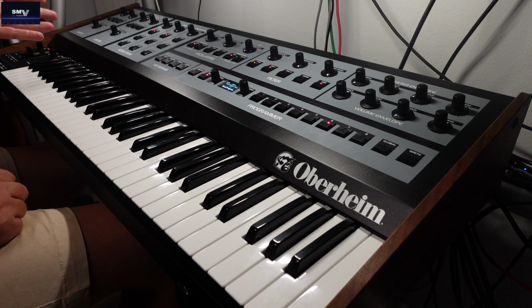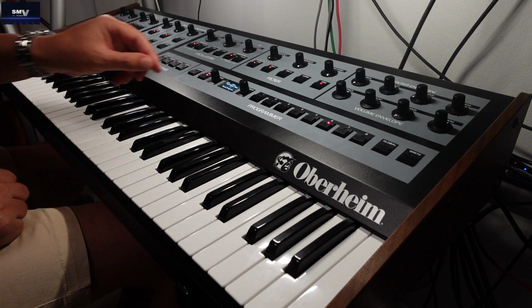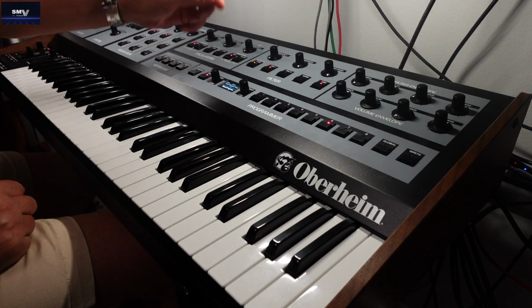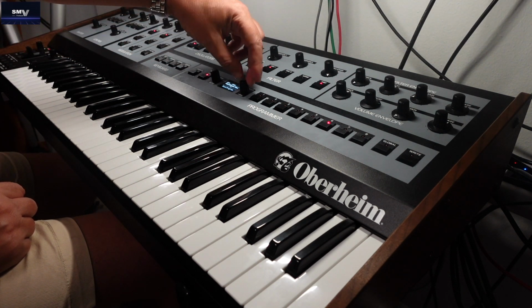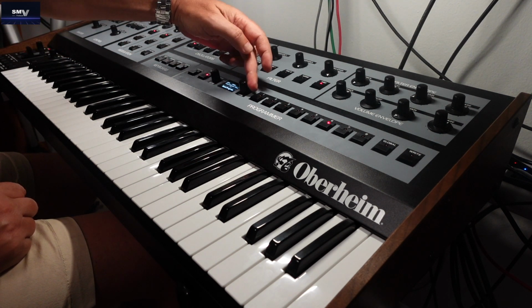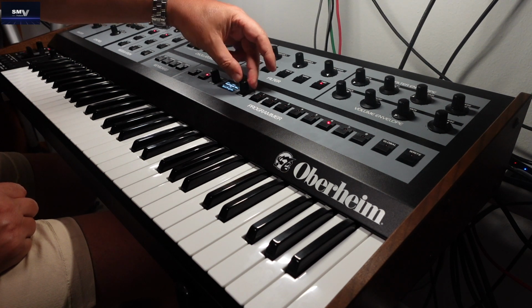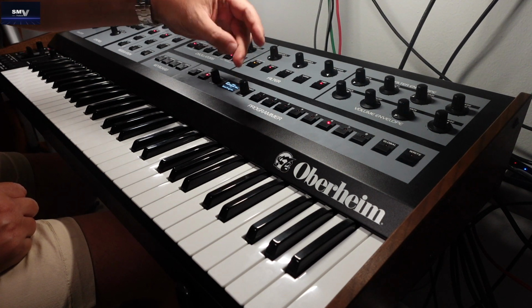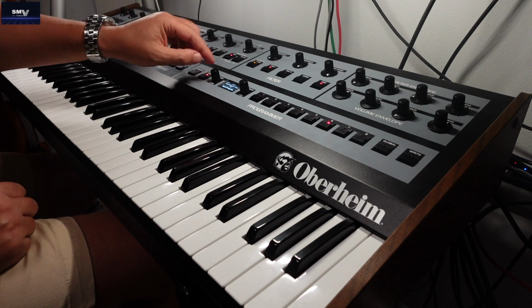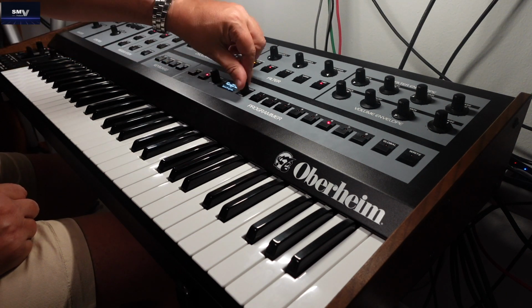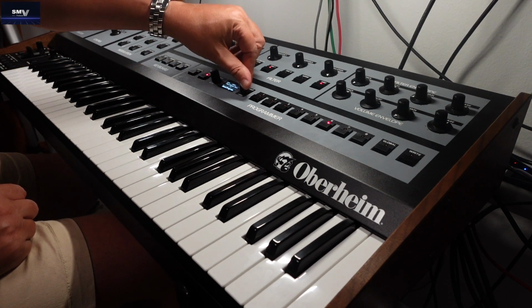It will start after a period of time, but it will start at the maximum. But if I modify the attack time of this modulation, you will see that this modulation will grow up gradually. I will put away this delay time.